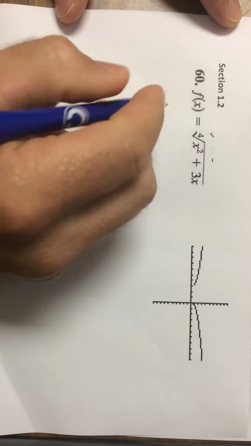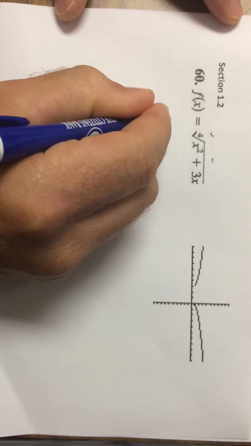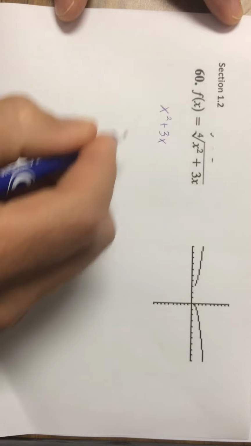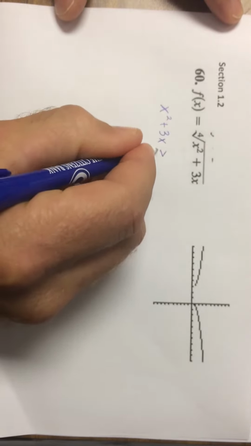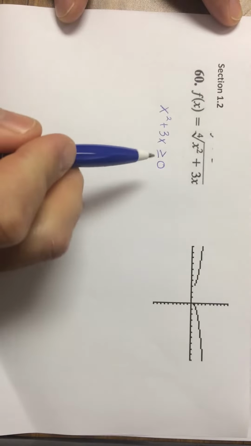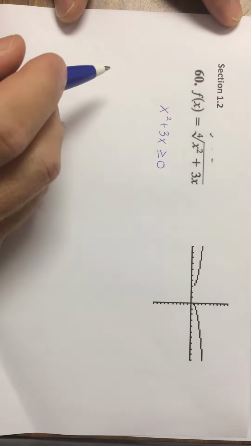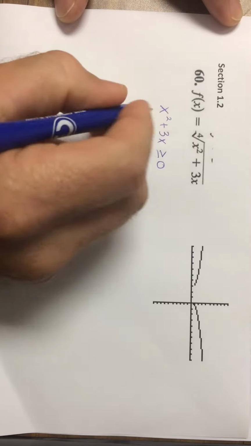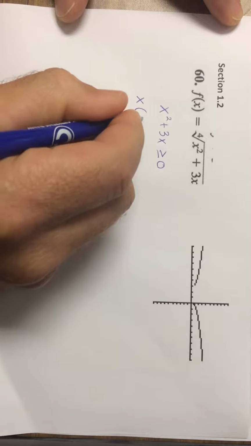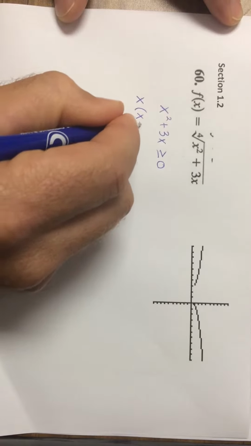So the part underneath the radical, I'm going to go ahead and say it cannot be negative. The way we say it cannot be negative in math is we say it is greater than or equal to 0. And now I have to solve this inequality. That'll tell me any domain restrictions that I may have. So I pull out an x. I'm just solving for x is all I'm doing here. I factor out an x.